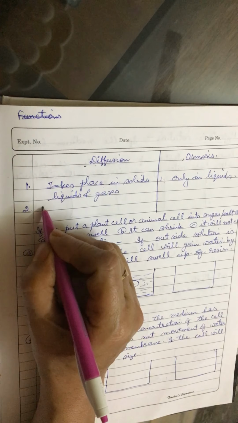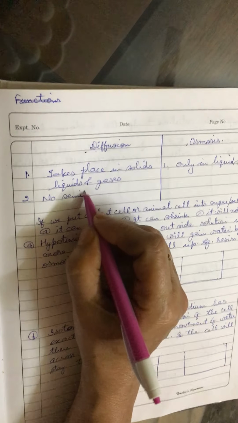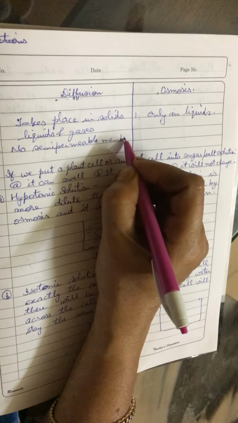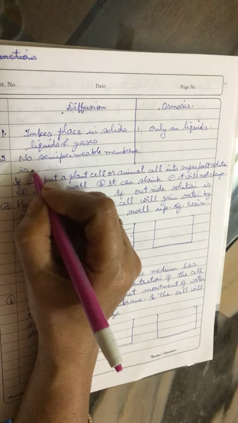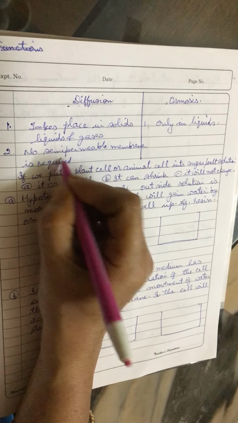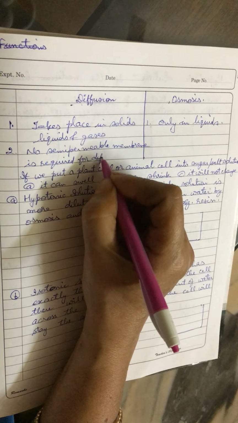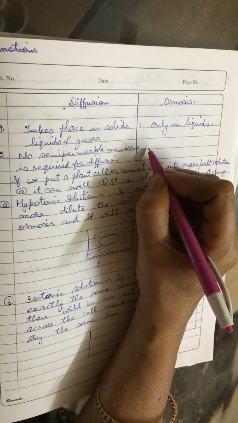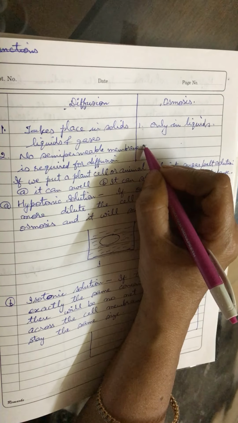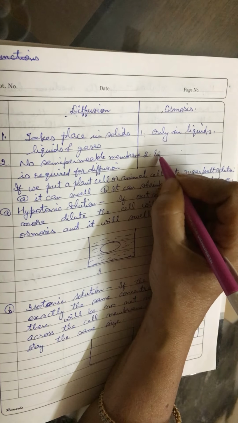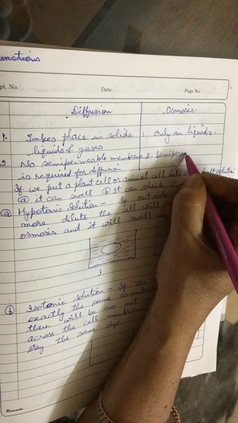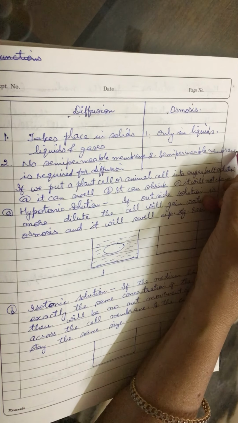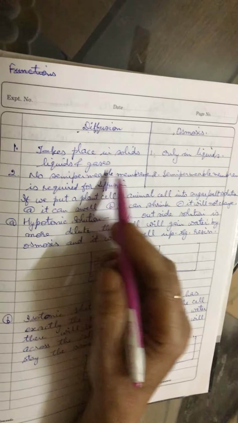Second is, no semi-permeable membrane is required for diffusion, while for osmosis the movement of substances takes place through the semi-permeable membrane. So these are the differences between diffusion and osmosis.